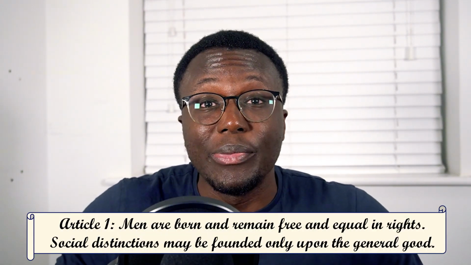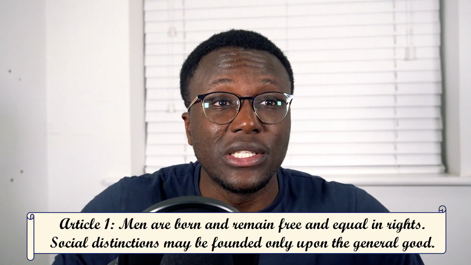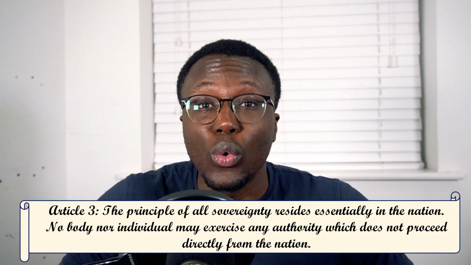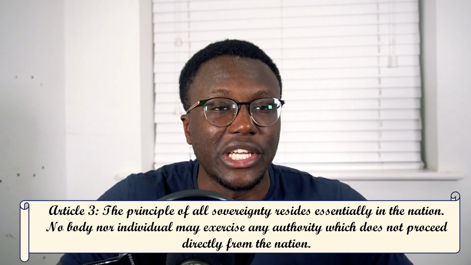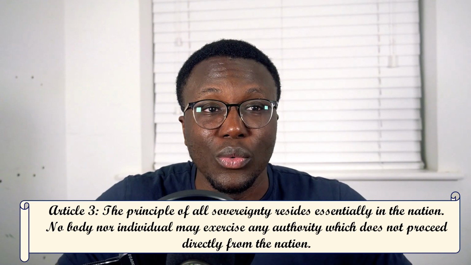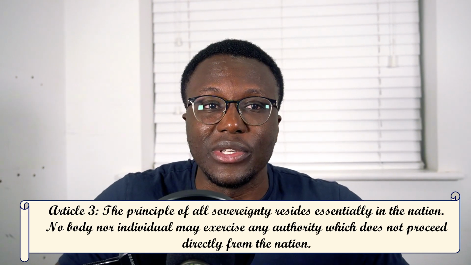It made declarations such as men are born and remain free and equal in rights, social distinctions may be based only on common utility. Another, the principle of all sovereignty rests essentially on the nation. Nobody and no individual may exercise authority which does not emanate expressly from the nation.